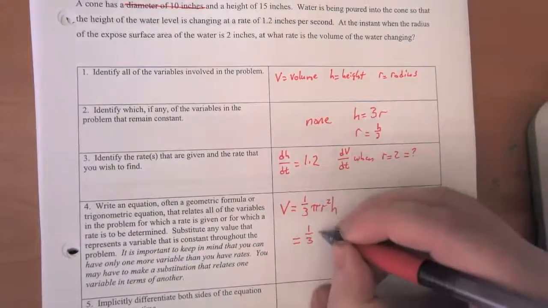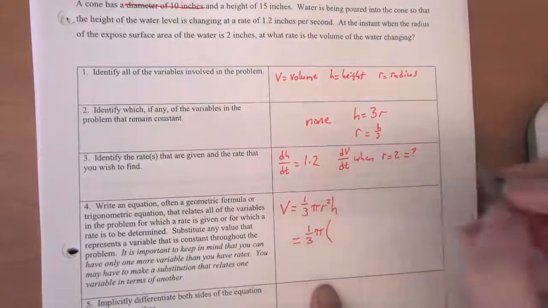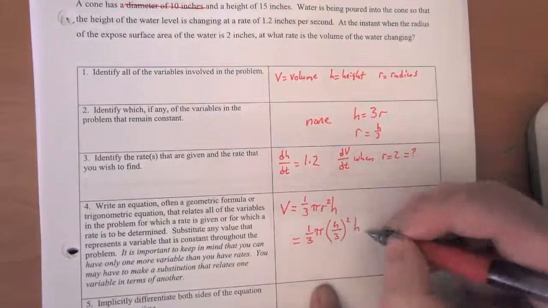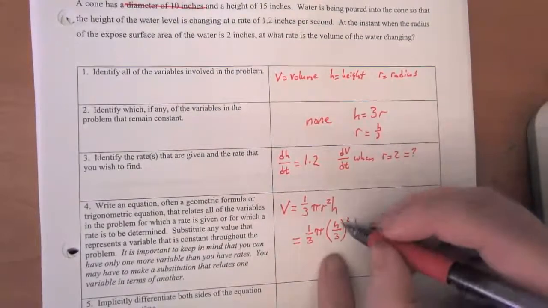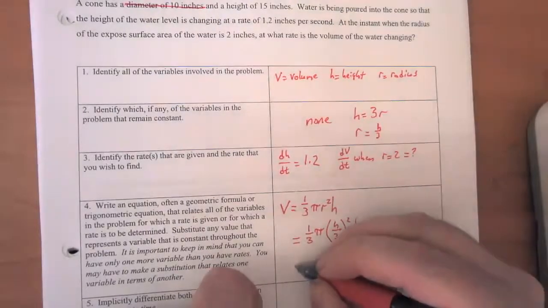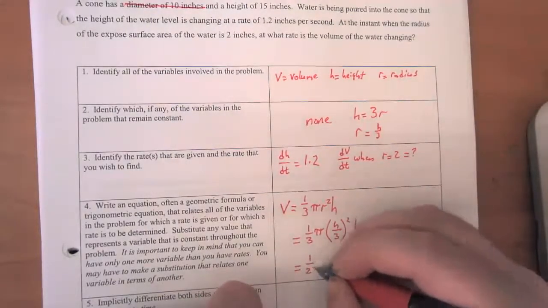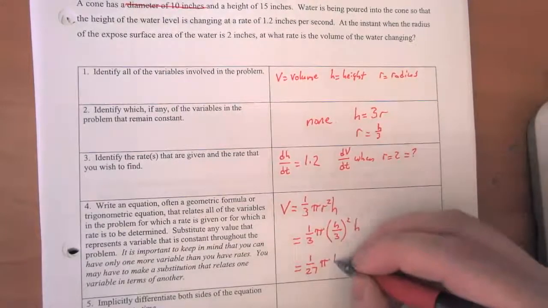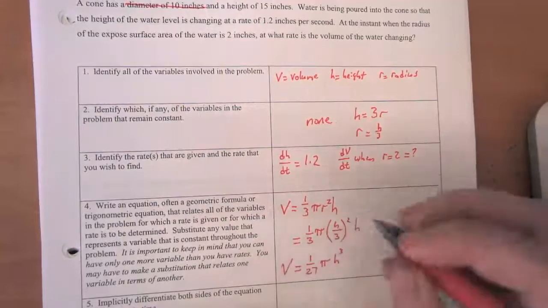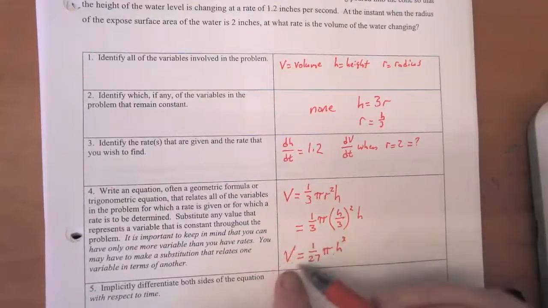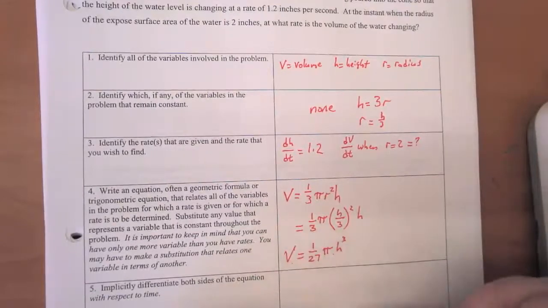So I've got 1/3 pi times (H over 3) squared times H. All right, and so that's H squared over 9. So I'm going to combine the 1/3 and the 1/9 over here, and I'm going to have 1 over 27 times pi times H squared times H, which is H cubed. So now I've got a relation between the volume of the cone and the height of the cone at any moment as I'm pouring water into the cone.